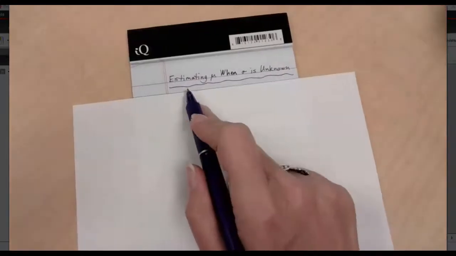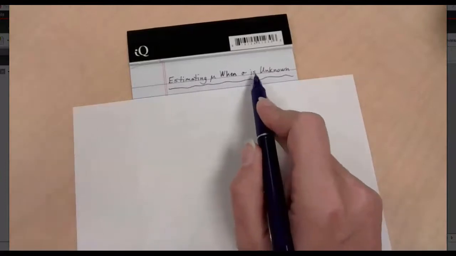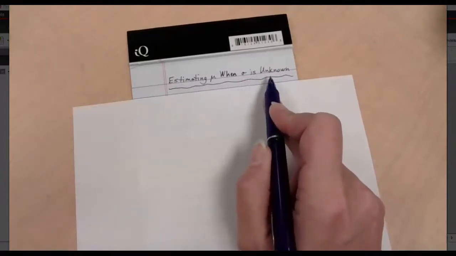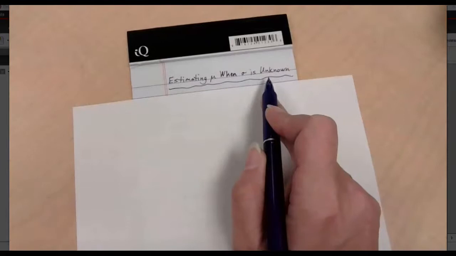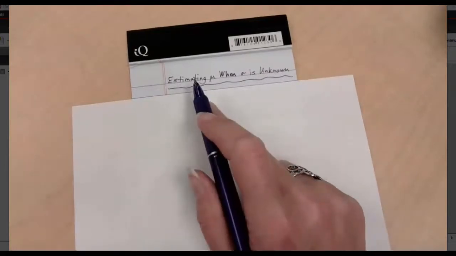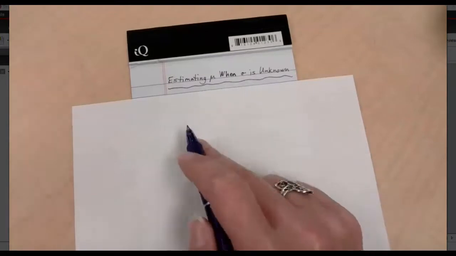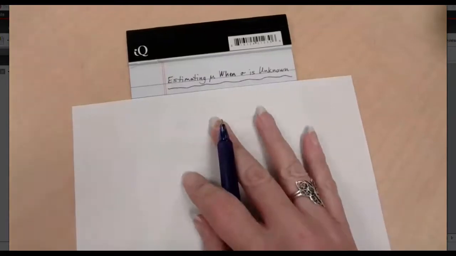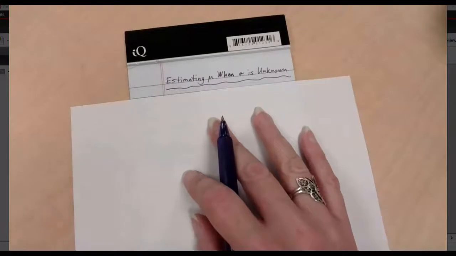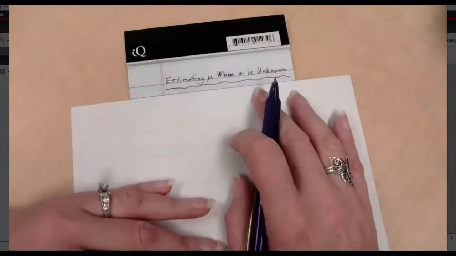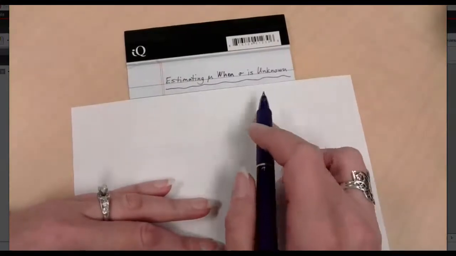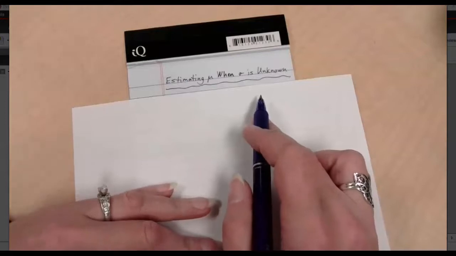So today I am talking about estimating mu when sigma is unknown. I am doing this as an add-on to a previous video, which was estimating mu when sigma is known. I'm going to be making some references to my previous video, so if I say something that seems unfounded, please go back and watch the previous video. But today's probably a little bit more realistic.